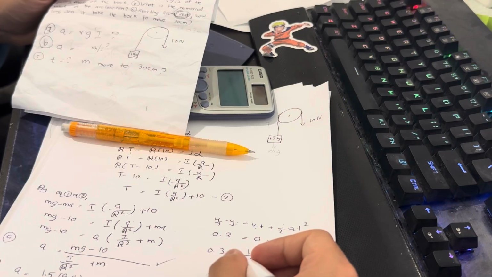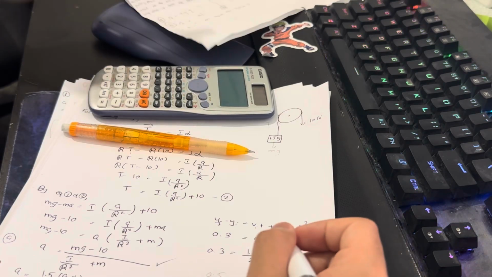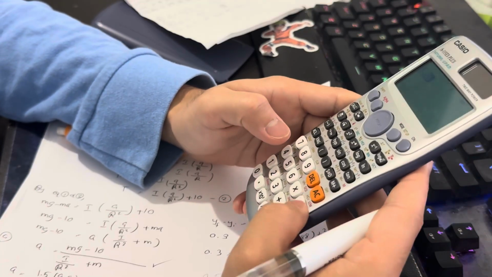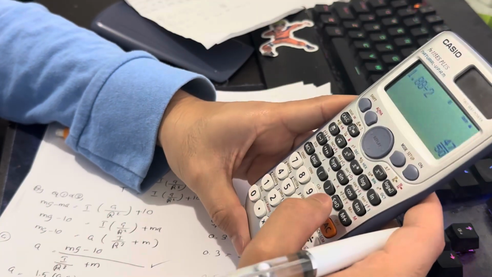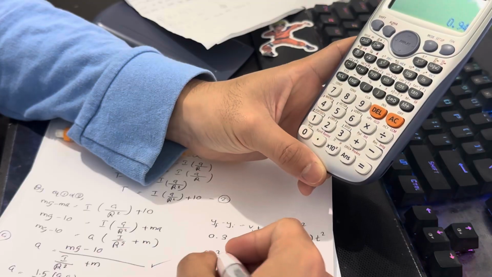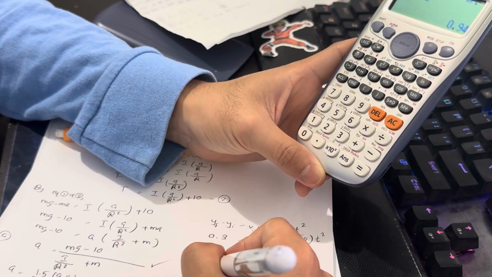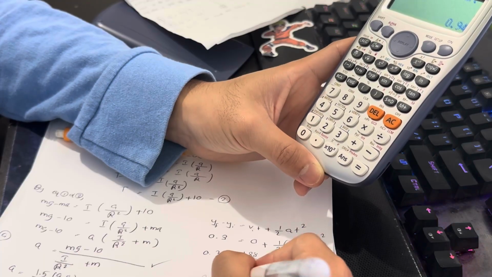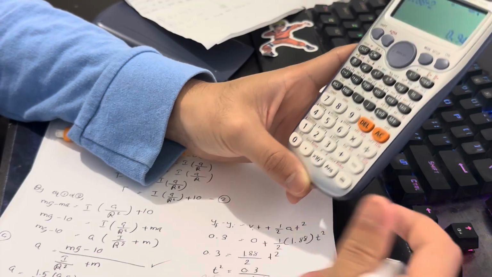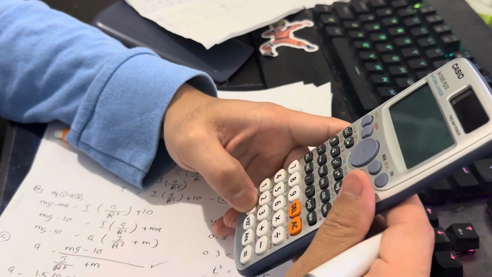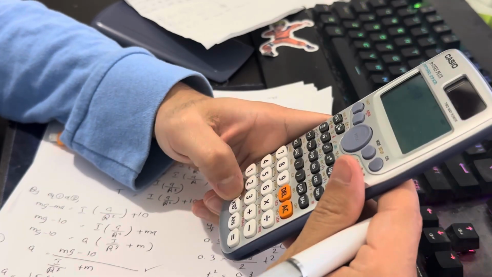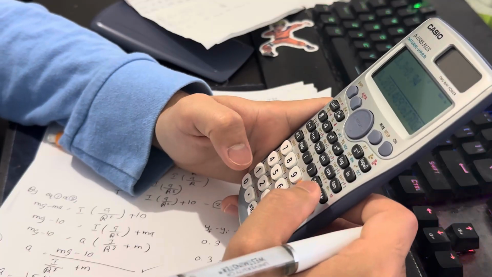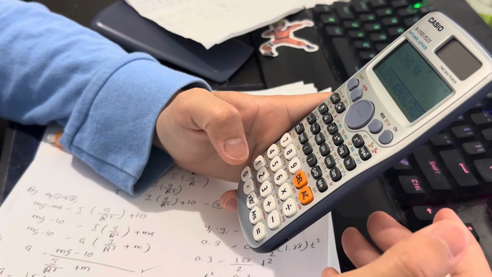If you find this, 1.88 divided by 2 is 0.94. So T squared is equal to 0.3 divided by 0.94. 0.3 divided by 0.94 is 0.319.